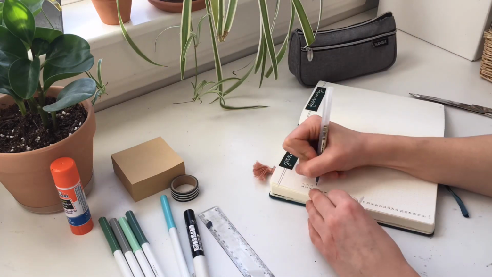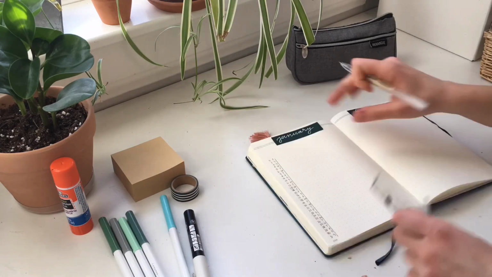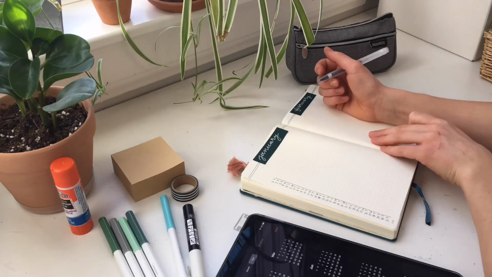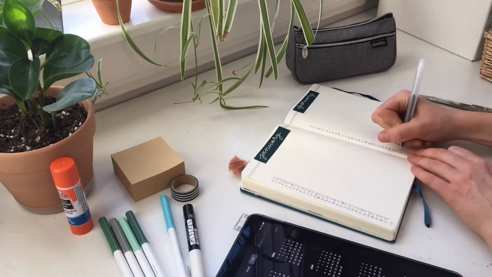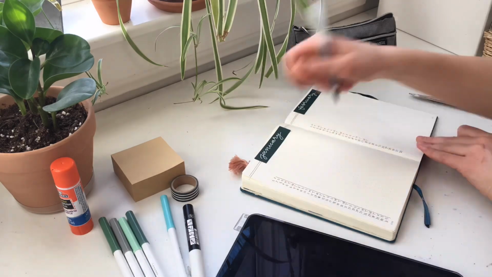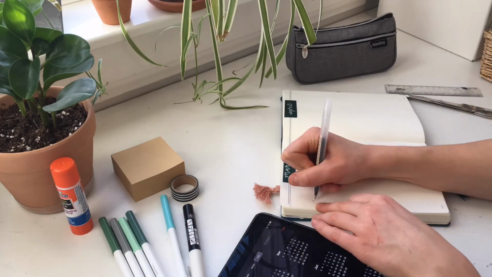So for January, I have 1 to 31, even though my classes only start like the mid to end of January. And then on the other side of the dates, I write the days of the week. This just helps me to see when the weekends are, when the weeks are, and what each week looks like at a glance.